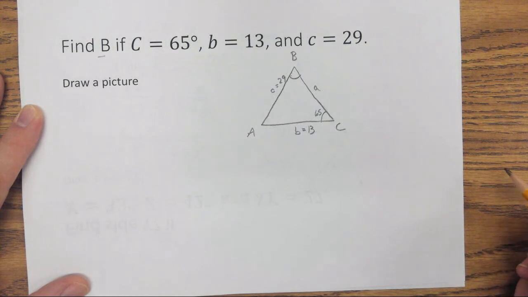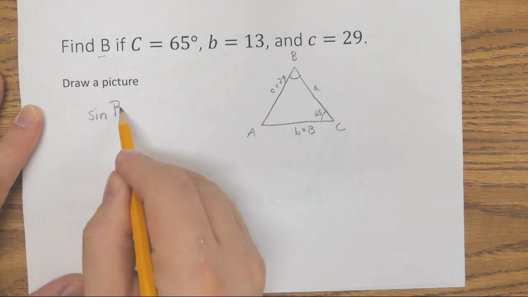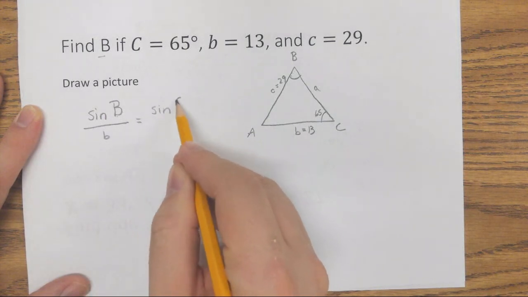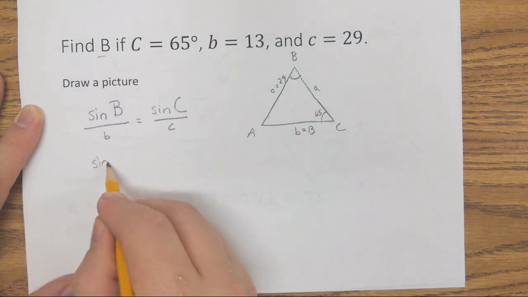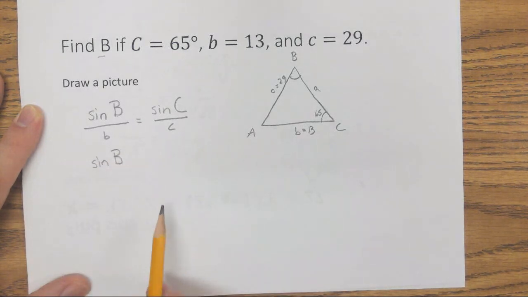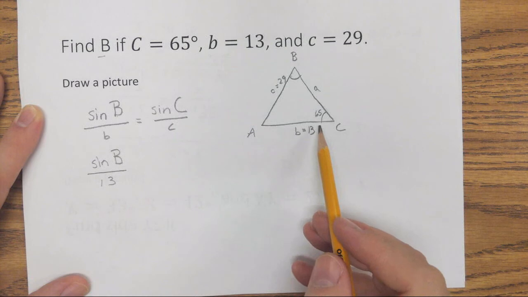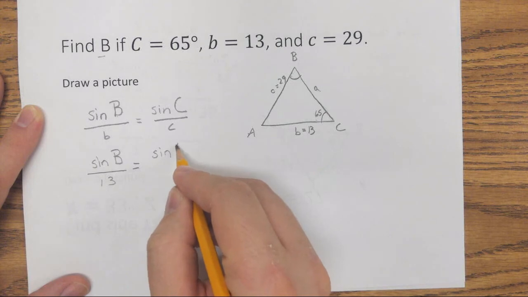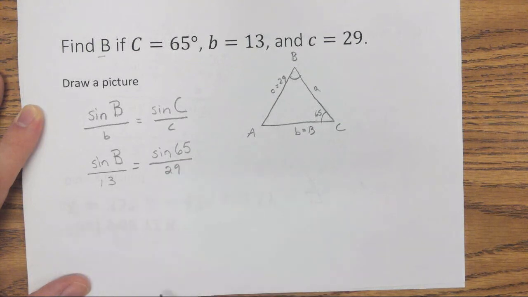So, let's set up our proportion. And we'll use that the sine of B over side B is equal to the sine of C over C. Plug in what we know. Sine B I don't know because that's what I'm looking for. But I know side B is 13. I know that angle C is 65. So the sine of 65, and I'm dividing that by 29.